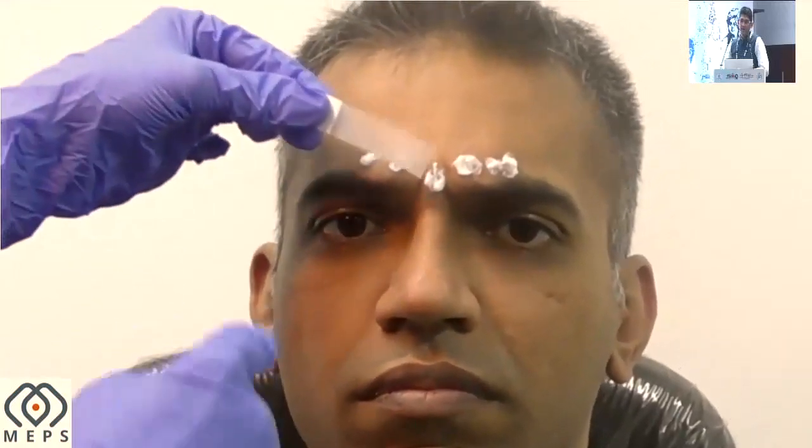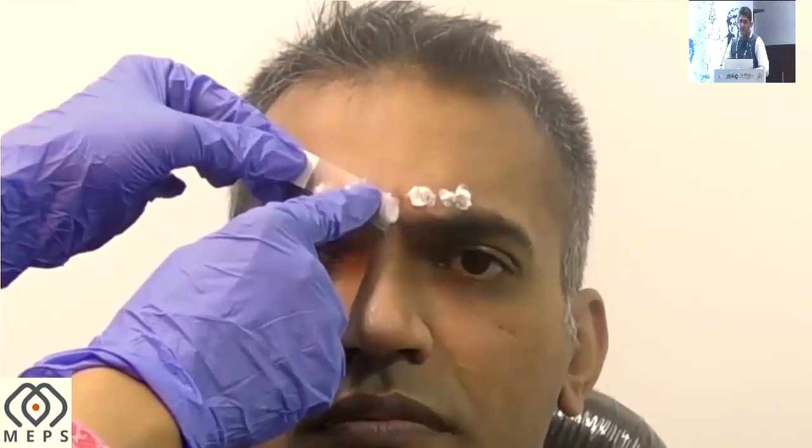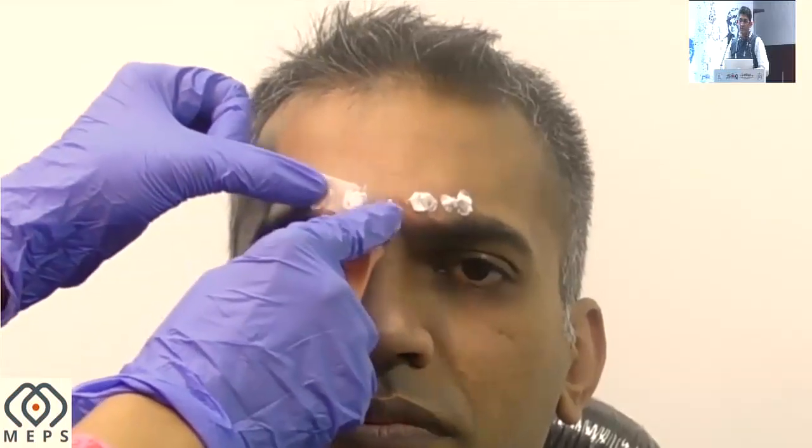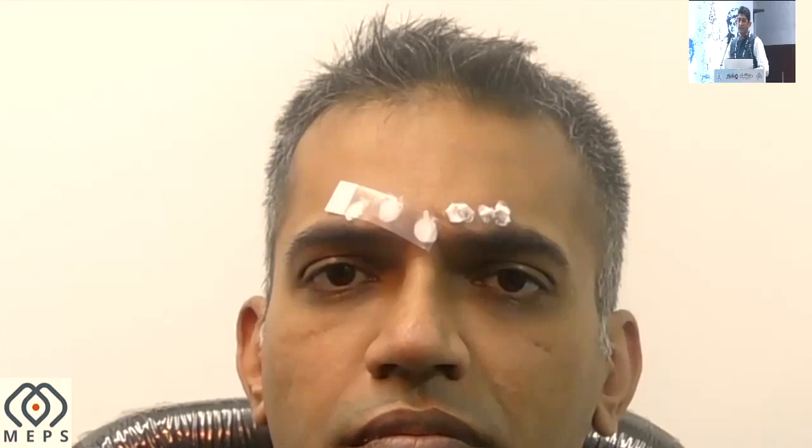So once this cream is applied, you can either spread it with a spatula or with your gloved fingers and then apply this occlusive tape which comes within the packaging of the cream. This occlusive tape usually helps in penetration, and so the wait time is less. So if you use this occlusive tape, you can inject the patient after 30 minutes. If you don't use it, you have to wait at least 45 minutes to an hour before you inject.